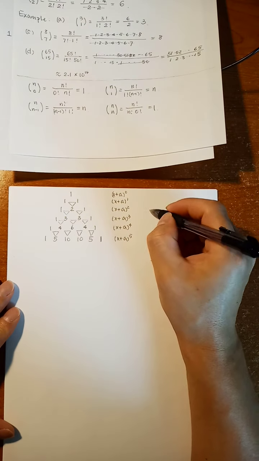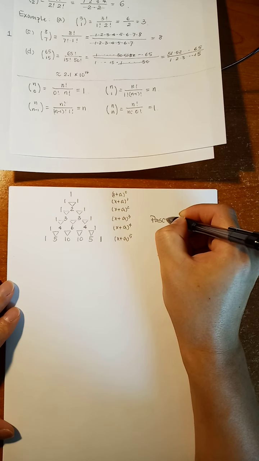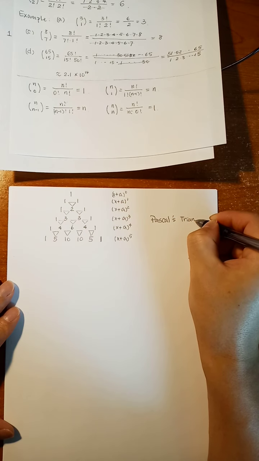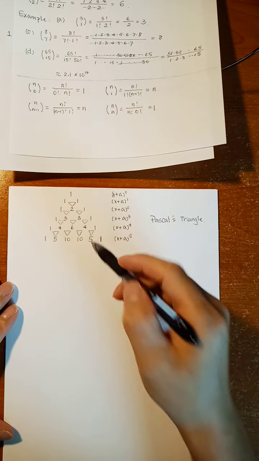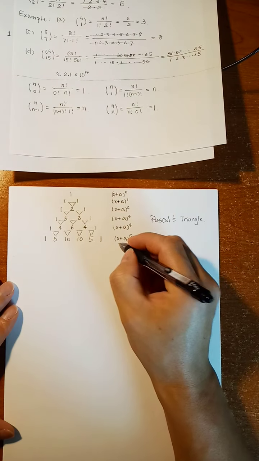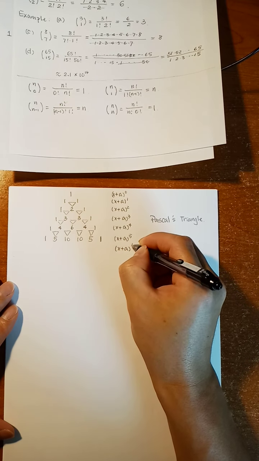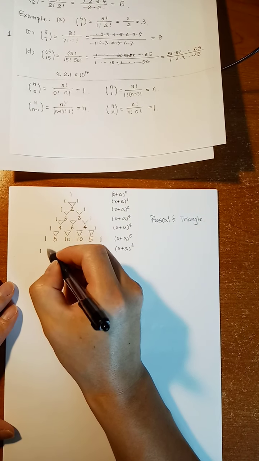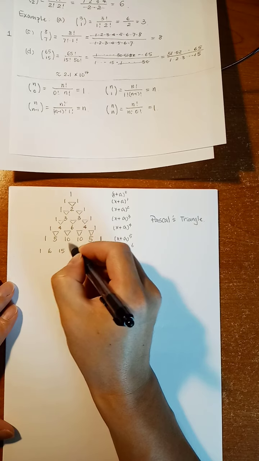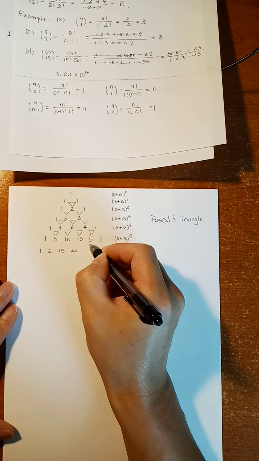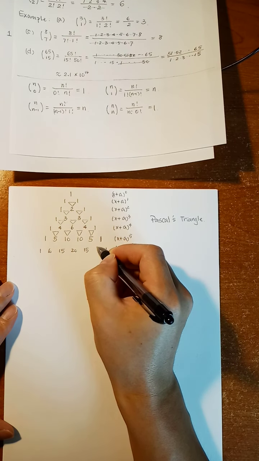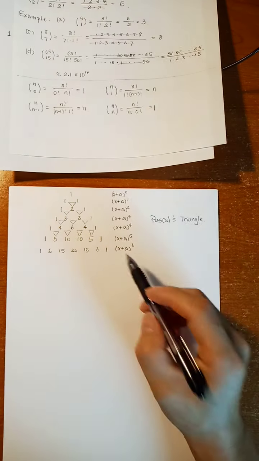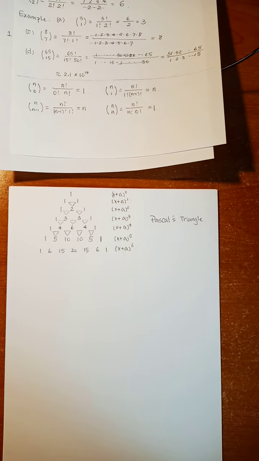And this triangle is called Pascal's triangle. This is called Pascal's triangle. You can continue this. For example, let's continue one more, even though it's not useful. So it's always 1, 1. And 1 plus 5, 6. 5 plus 10, 15. 10 plus 10, 20. 10 plus 5 is 15. 5 plus 1 is 6. So those numbers are the coefficients of x plus a to the 6th power, term by term.